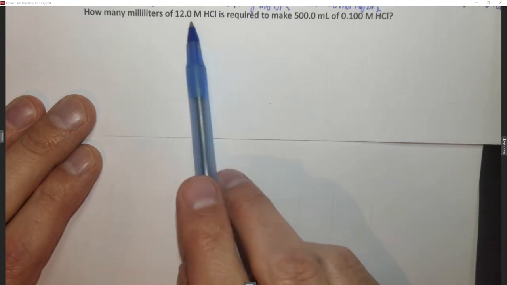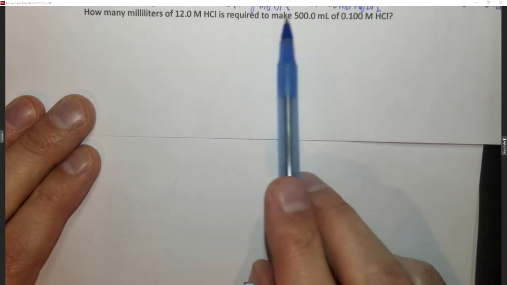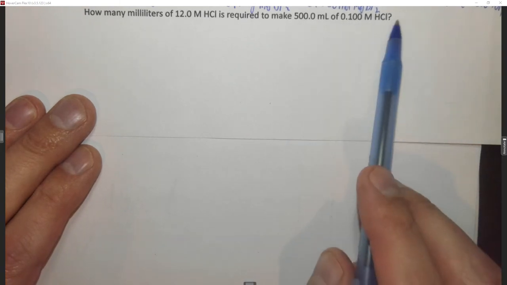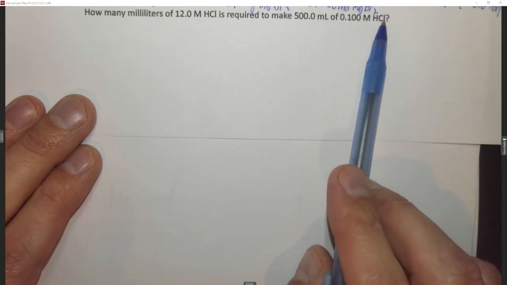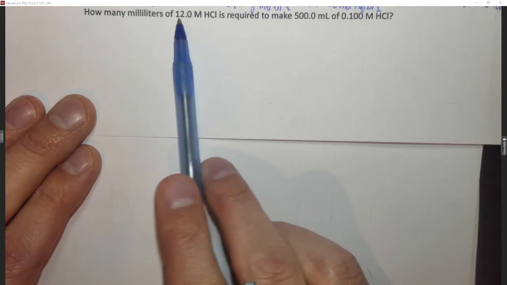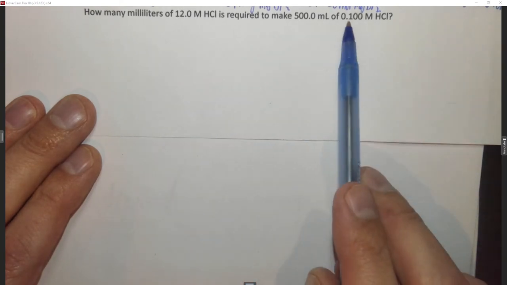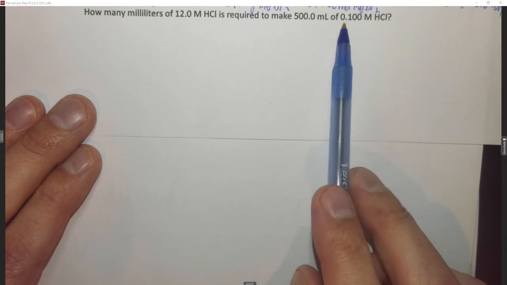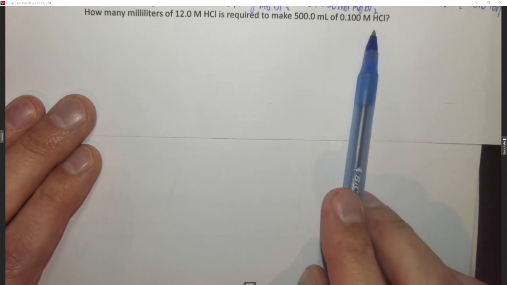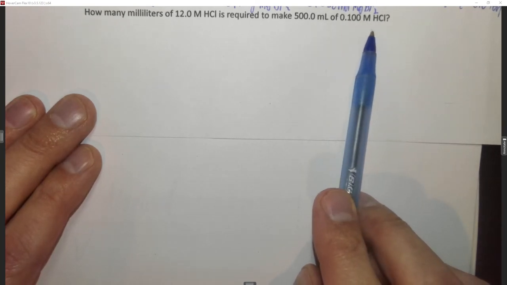The question says, how many milliliters of 12 molar HCl is required to make 500 milliliters of 0.1 molar HCl? So in this case, we have a concentrated HCl solution, 12 molar, and we want to make it into a dilute HCl solution, 0.1 molar. Said another way, we want to do a dilution.